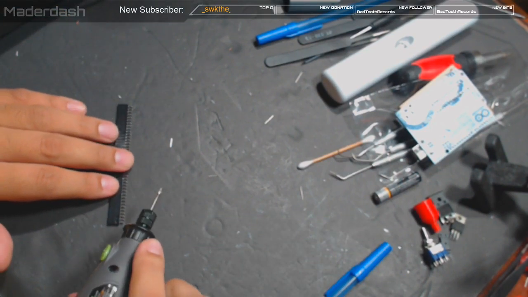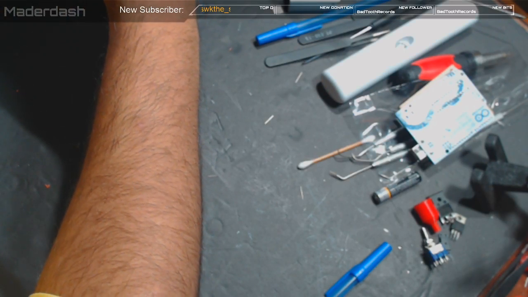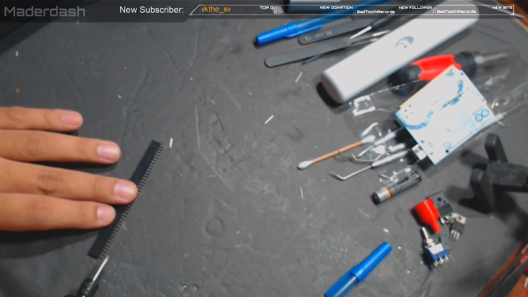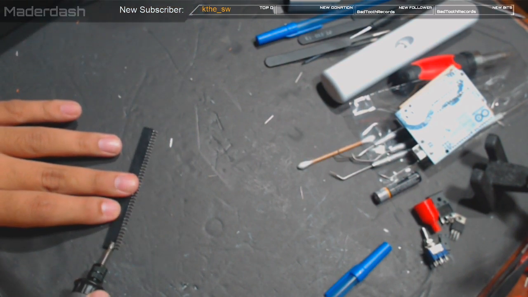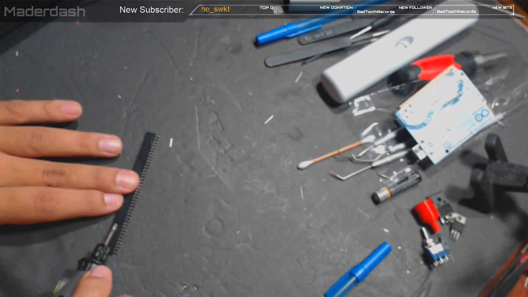Let's see, how many do I need? 8. 1, 2, 3, 4, 5, 6, 7, 8. I keep forgetting how many pins I need. 1, 2, 3, 4, 5, 6, 7, 8. I need to cut it right here.